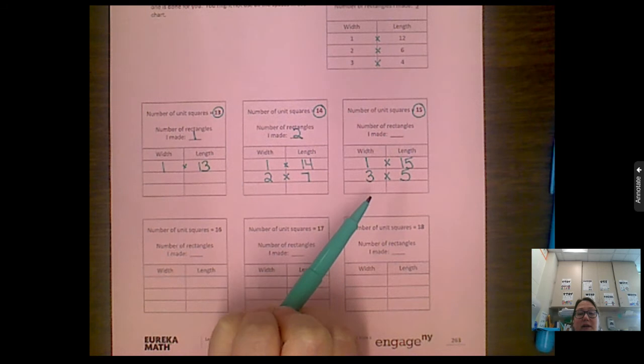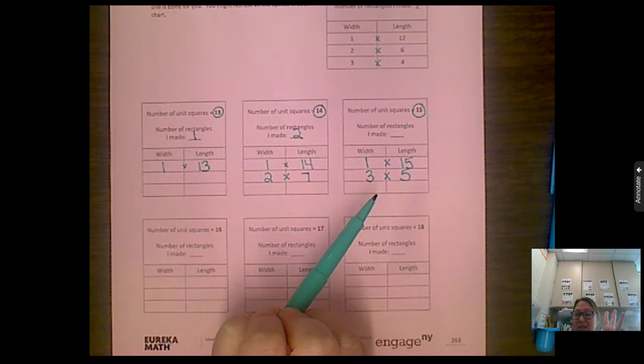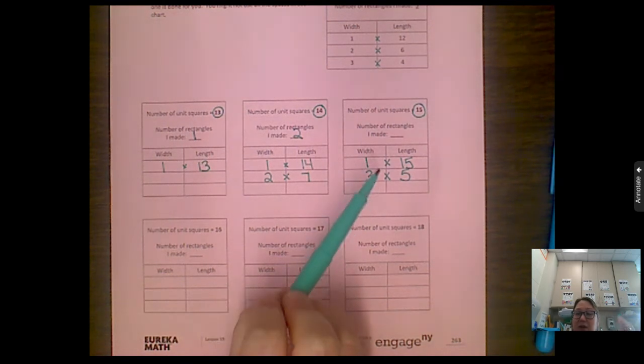After 5, I would try 6, right? Does that work? 6, 12, 18. After 6, I would try 7. 7, 14, 21. That doesn't work, right? And then I could try 8, 8, 16, 24. Is there anything else? We're done, right? So how many rectangles did we make here? 2.